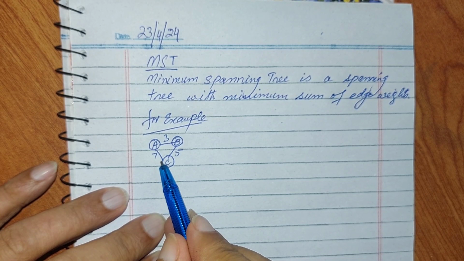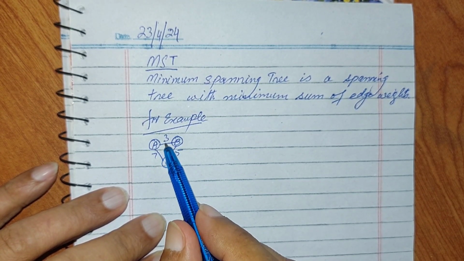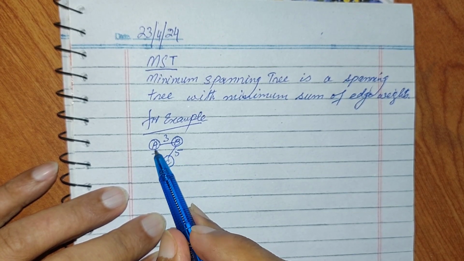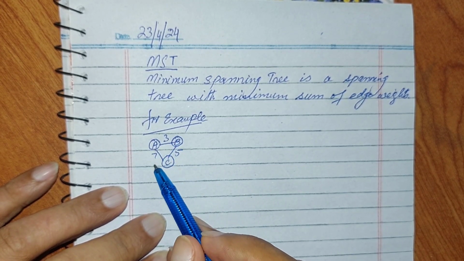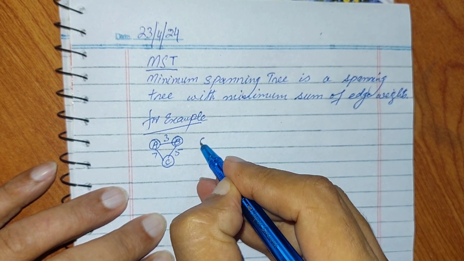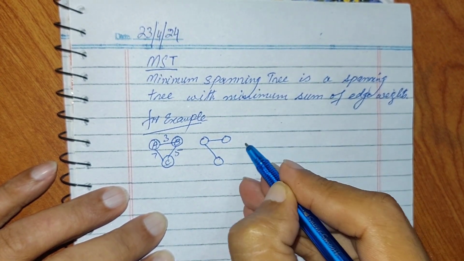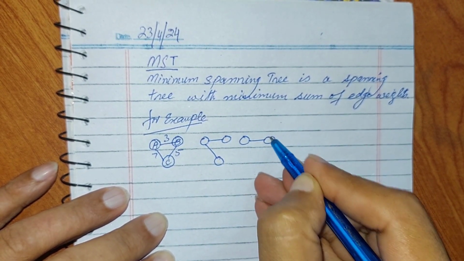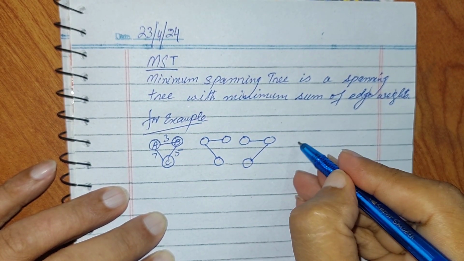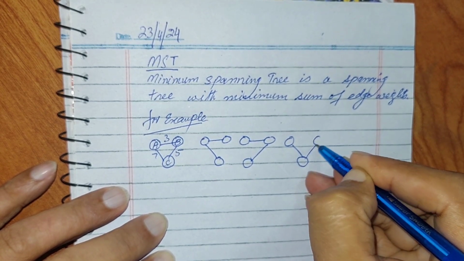Let's say you have a graph with three vertices, and the costs are 3, 7 and 5. You can see the edge weight of AB is 3, AC is 7 and BC is 5. We can generate different spanning trees from this. So like this one, we can generate this one, and we can generate this one.